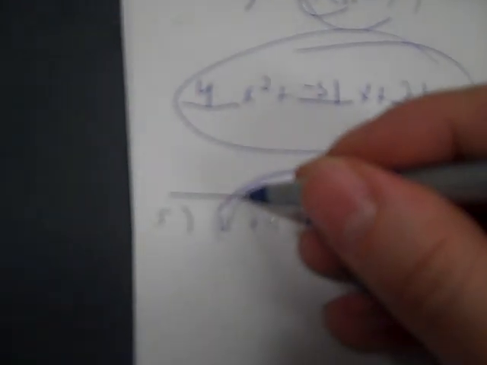Okay, no sign means multiplication. So 1x times 1x to the second. 1x times 6x. 1x times -5. And that takes care of Mr. 1x. 4 times 1x to the second. 4 times 6x. 4 times -5. So that's 6 products to find.